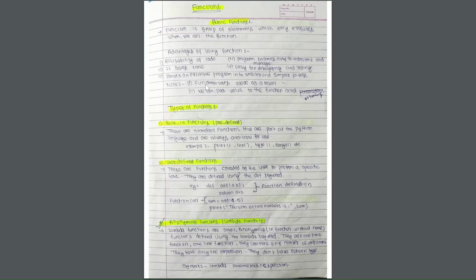Notes: 1. A function returns a value as a result. We can pass values to the function, called arguments. The various types of functions are built-in functions, that means predefined functions. These functions are already defined in the Python library, so we can only use this type of function but not modify them. These are standard functions that are part of the Python language and are always available for use. Examples: print, len, type, range, etc.